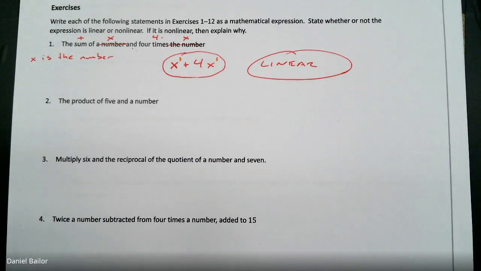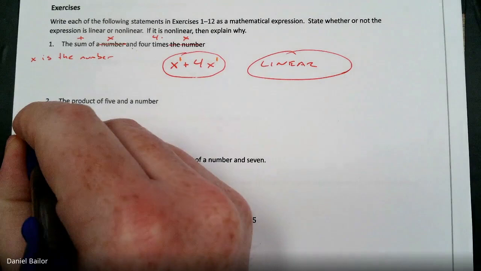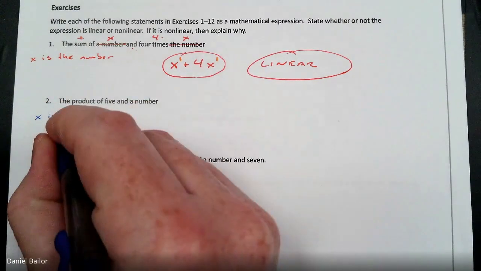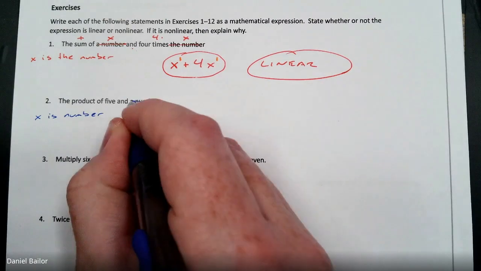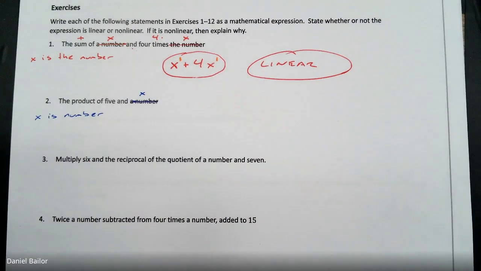Let's look at number 2. Number 2 says the product of 5 and a number. So our variable is going to be the number because that is unknown. So I'm going to cross out a number, and I'm going to say that's going to be our variable x. So the product of 5 and x.